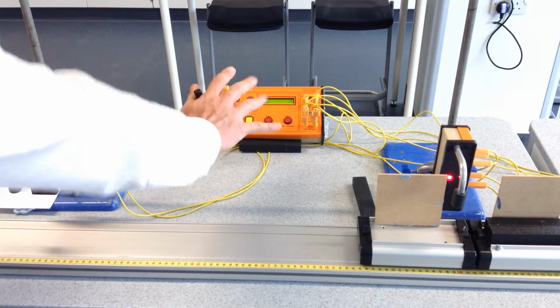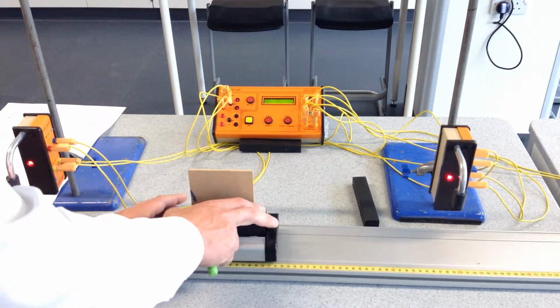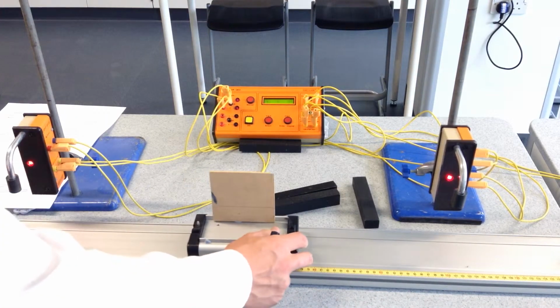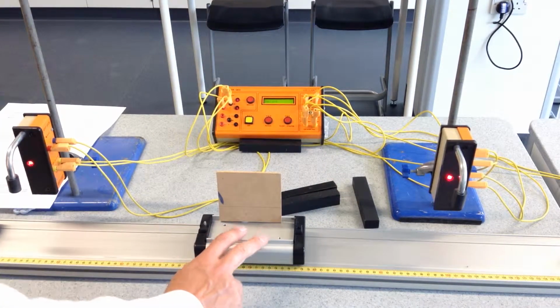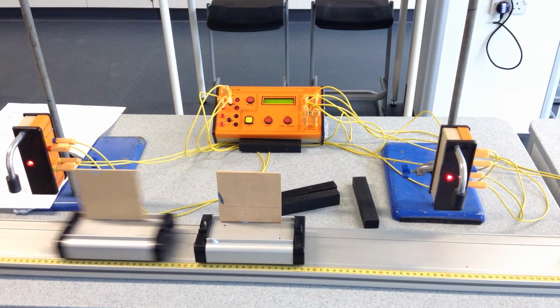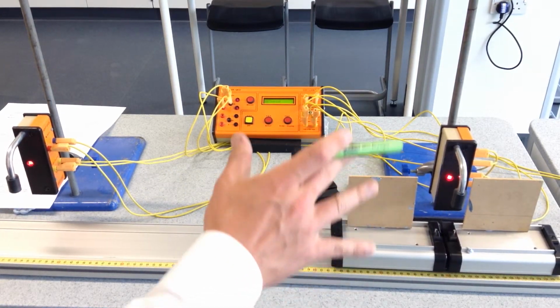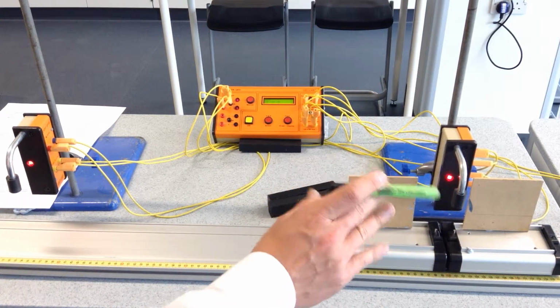Okay, this is all set up, so that's ready to go quite happily. We're looking to have equal masses. Ready to go. Okay, they both moved away slower than the incoming one because they have a greater mass when coalesced.